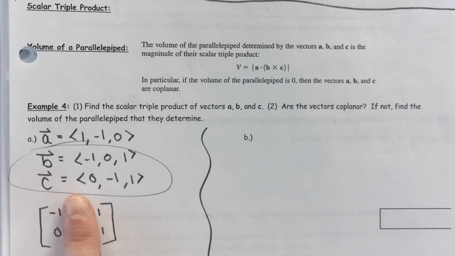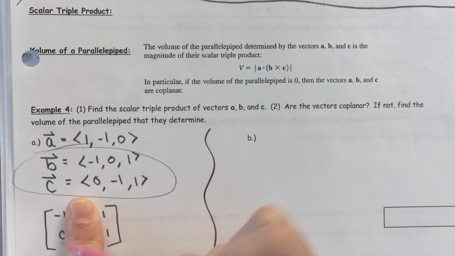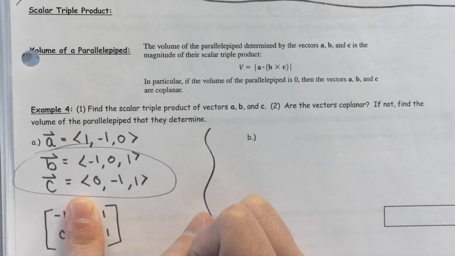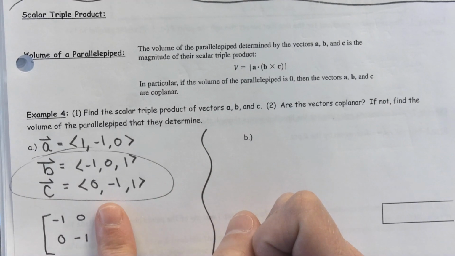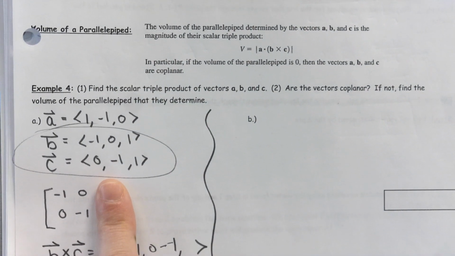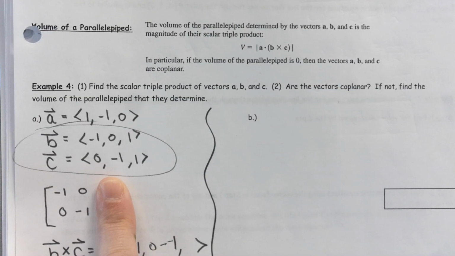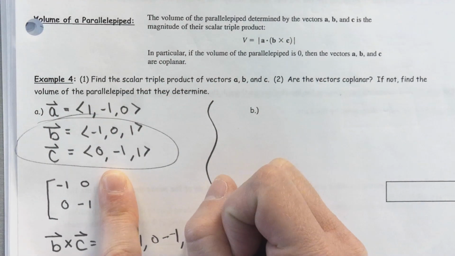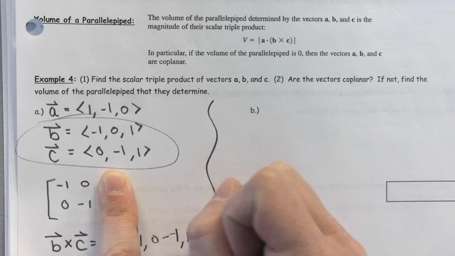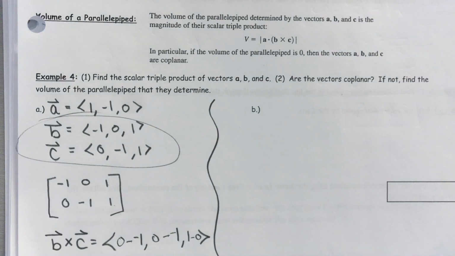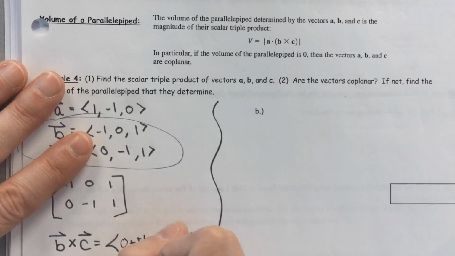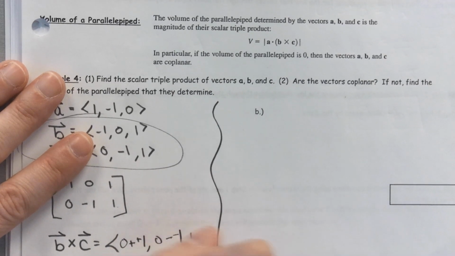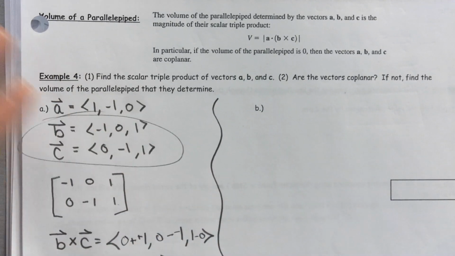All right, cover up the middle column, and remember we go opposite. 1 times 0 is 0 minus -1. Cover up the last column. -1 times -1 is, and then minus 0. So when we get our final answer, this ends up being plus a positive. So I get 1, and then another 1, and another 1. Super exciting vector.